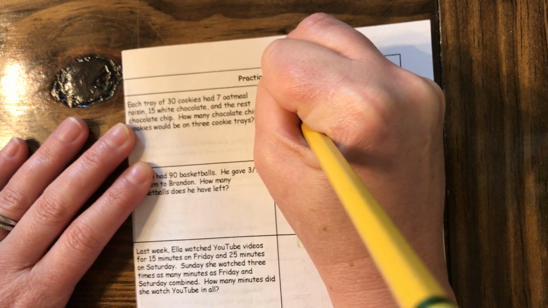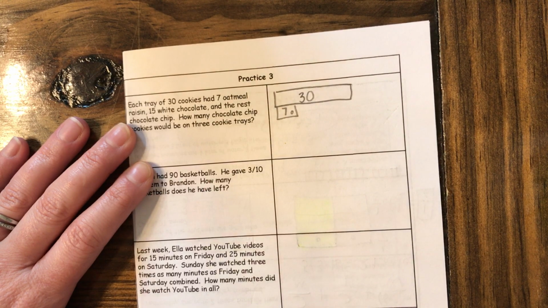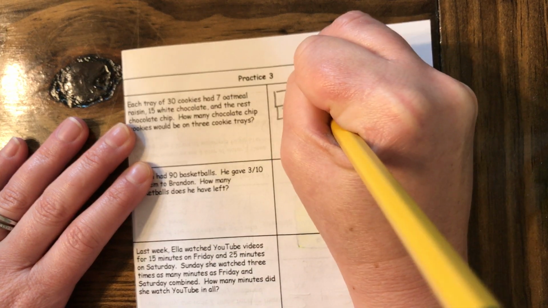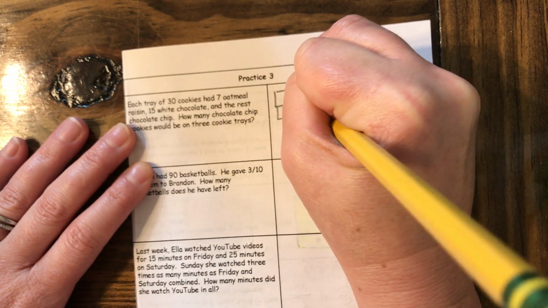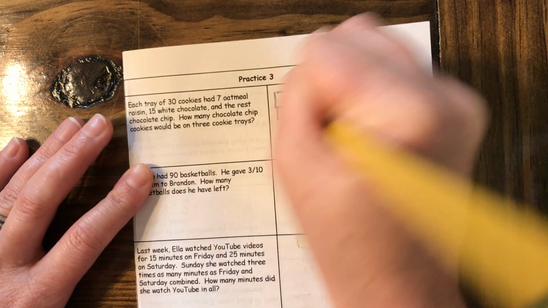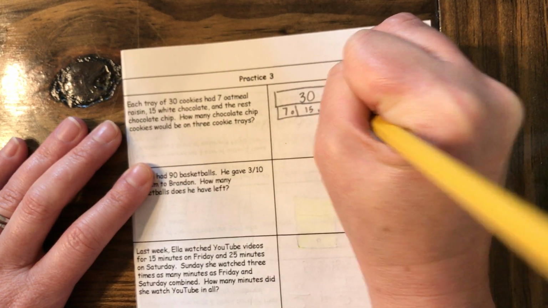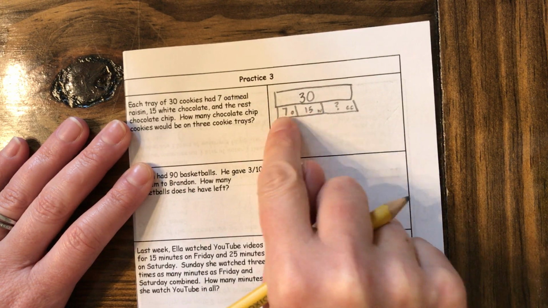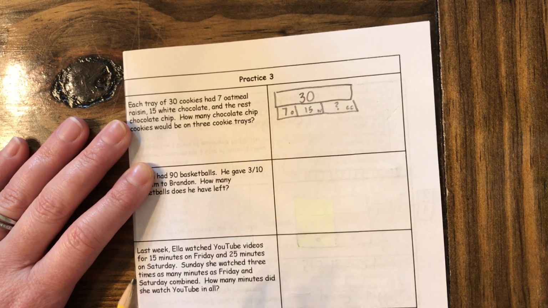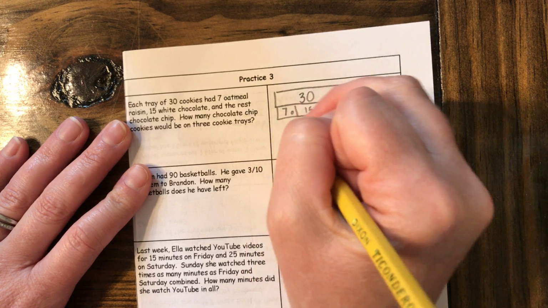There are 7 that are oatmeal. I'm going to write 7O. 15 are white chocolate. Just put W there. And then the rest were chocolate chip. So we don't know how many were chocolate chip. But add these two together and subtract from 30 to get the missing piece.